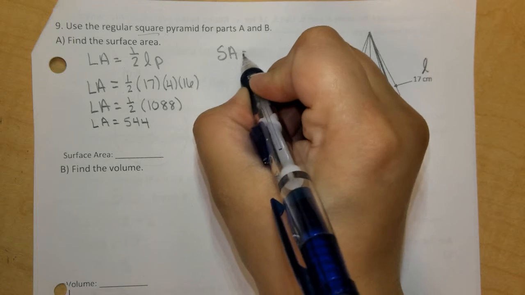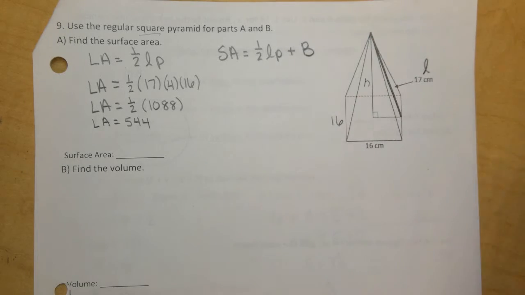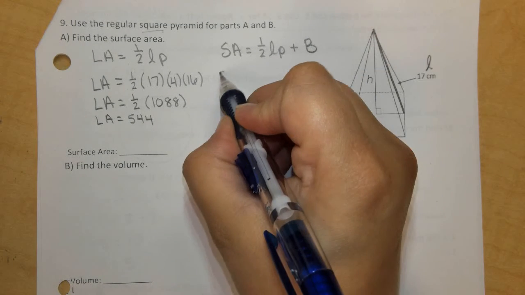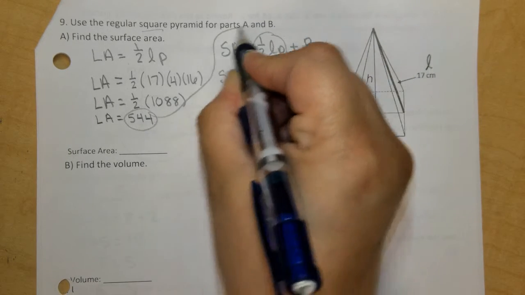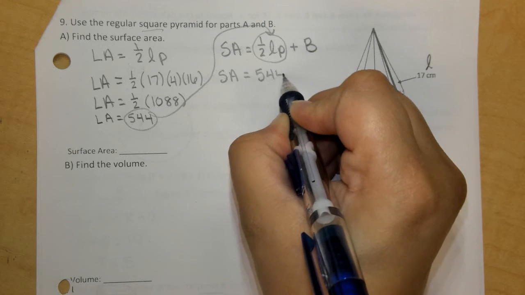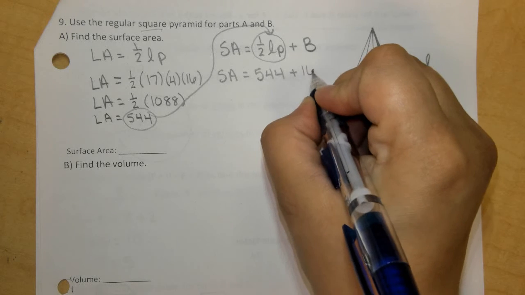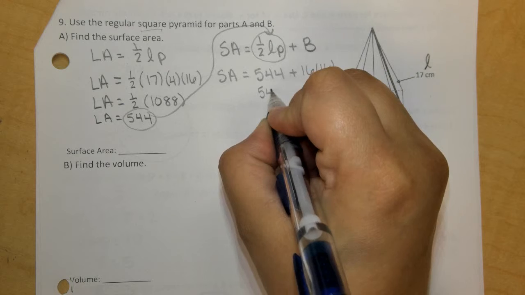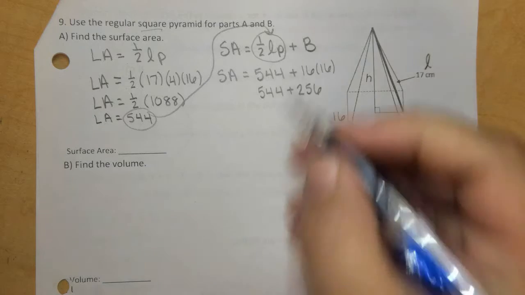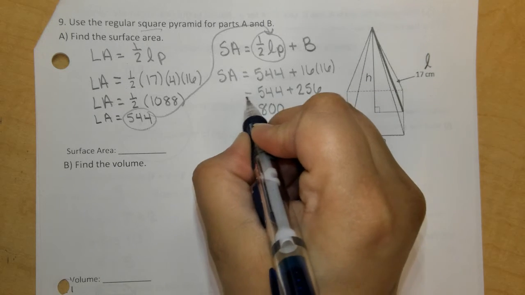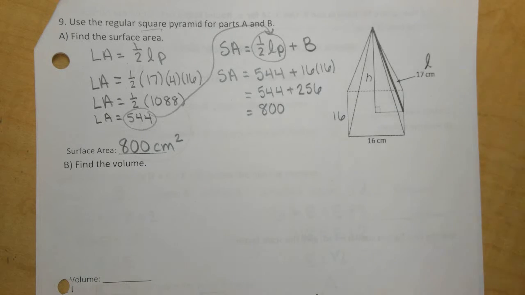Now the surface area is 1/2 LP plus big B, which is area of the base. Now we just found that this right here was this amount. So we know that's 544. The base, which is the area, would be 16 times 16 since it's a square. And that would be 256. And we add that, and we get 800. So that would be centimeters squared.